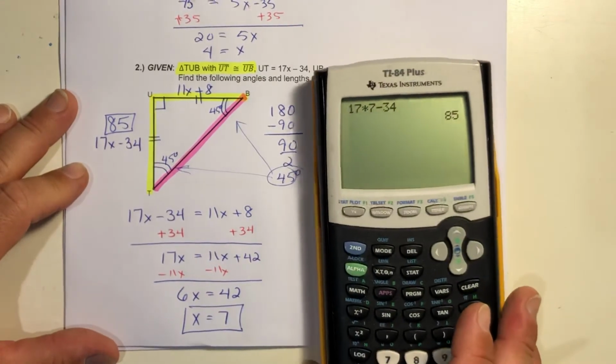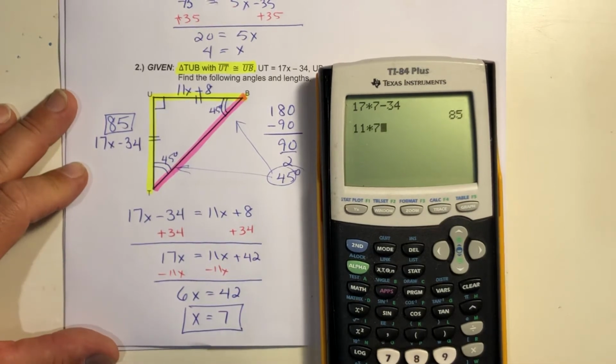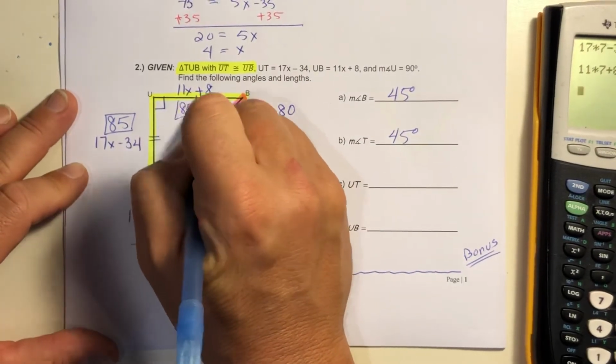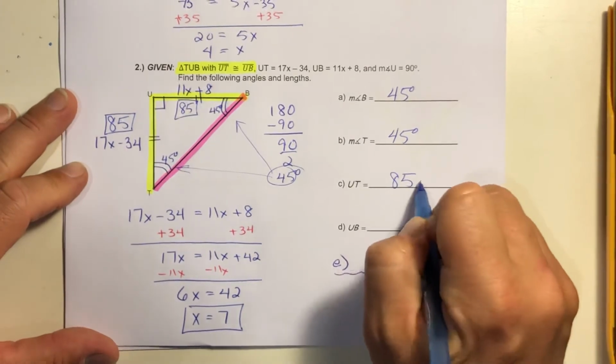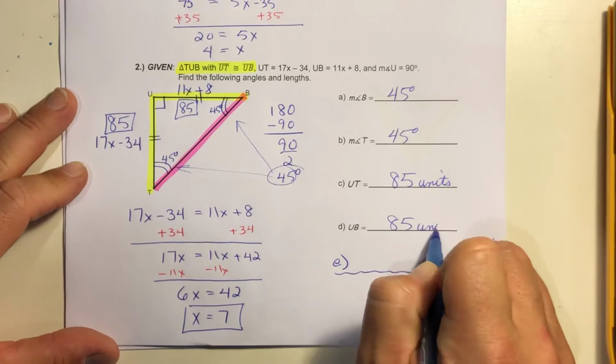Now again, I'm going to type in and substitute 7 for x here. 11 times 7 plus 8. Does it hopefully give me the same thing? It does. So we're happy. It gives us 85 for each side. So now I'm going to come over here. I'm going to have 85 again, ladies and gentlemen. Let's label our units. 85 units each.